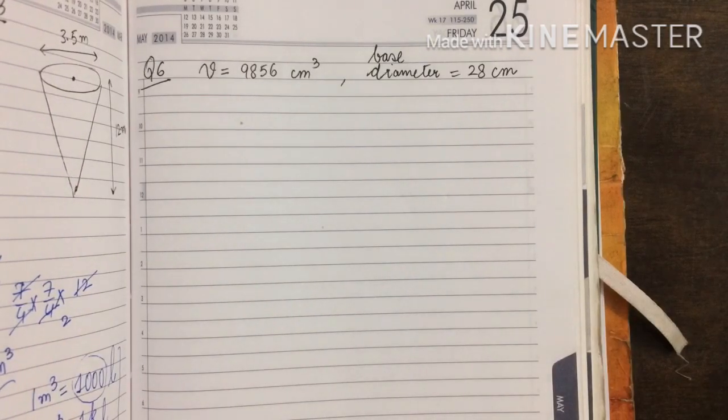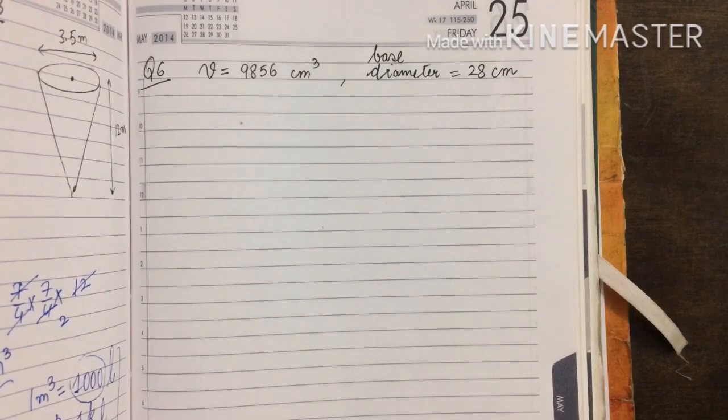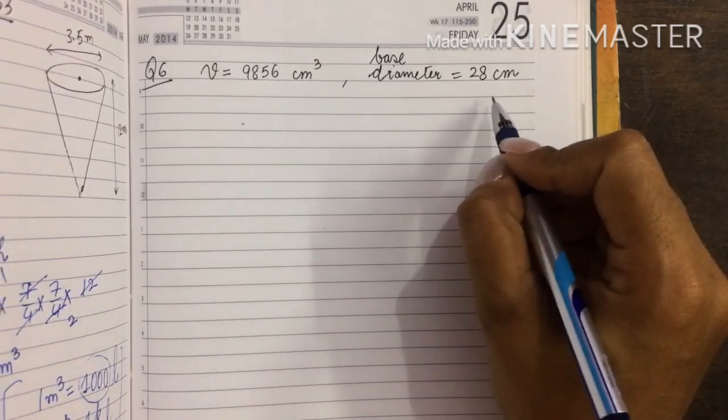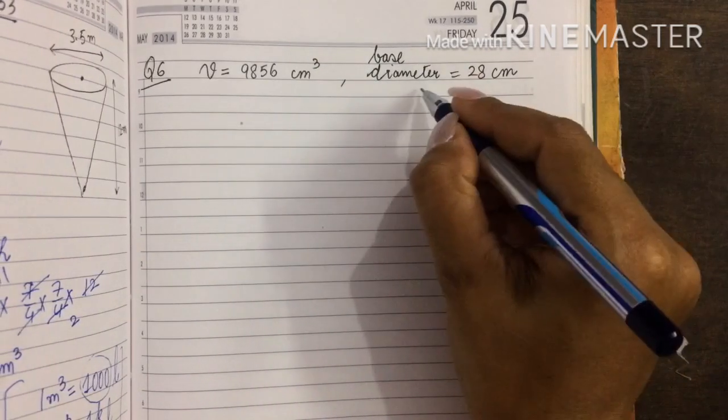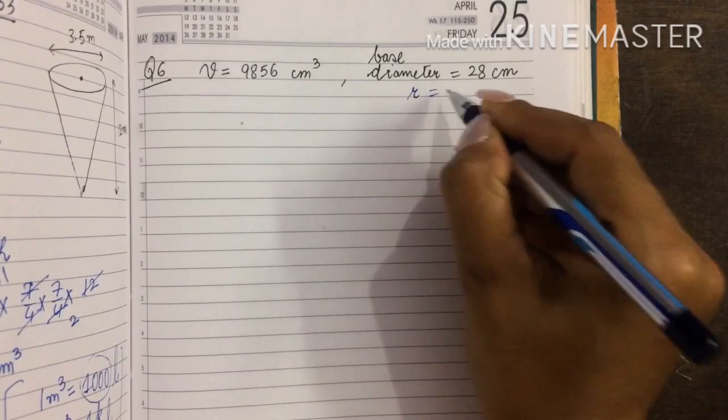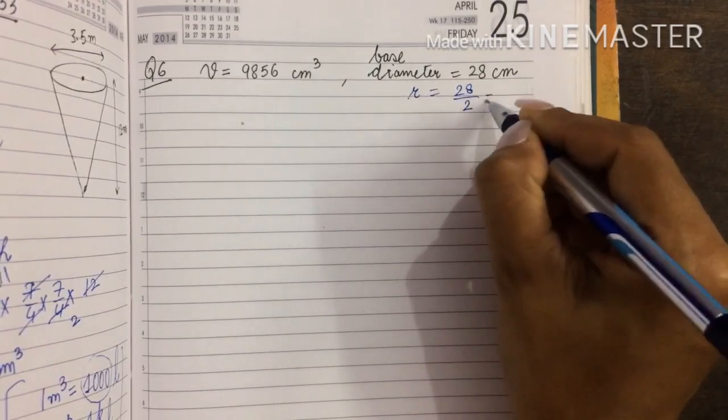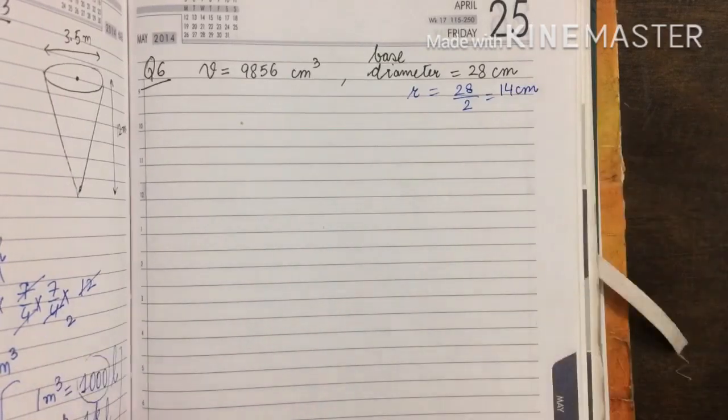So this is what's given. Volume equals 9856 cubic centimeters. The base diameter is 28 centimeters. From the base diameter, we can find out the radius. It will be diameter divided by 2. So this is 14 centimeters.